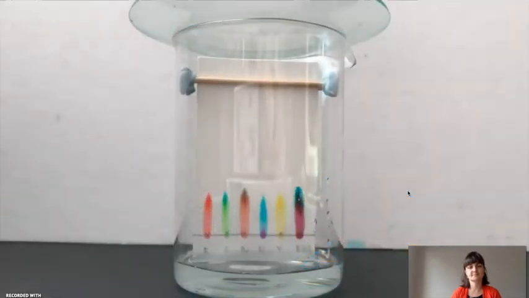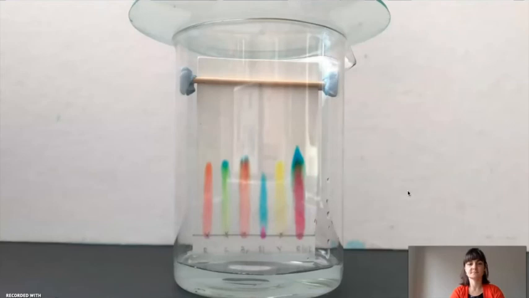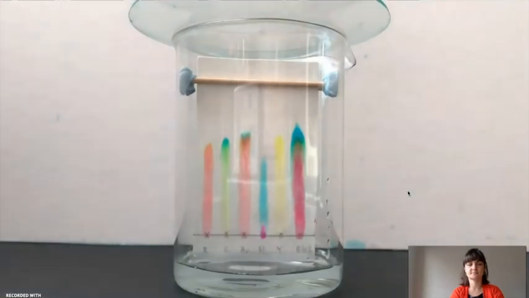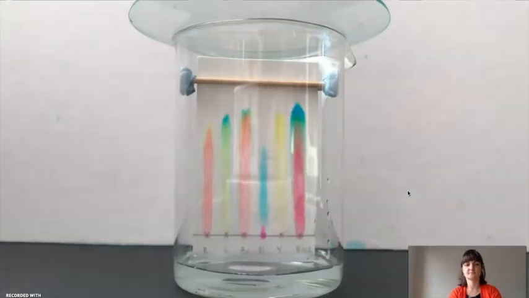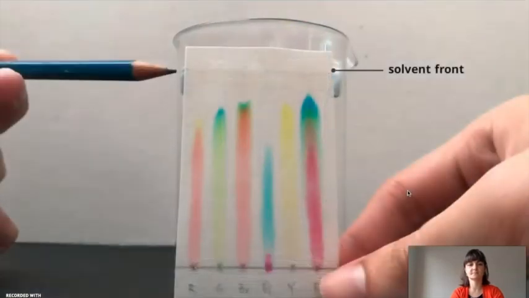You can see that as the solvent moves up the chromatography paper, it carries the different dyes along with it. Dyes which are more soluble in the solvent will migrate faster and further along the chromatography paper. Here we see the solvent front moving upwards. When the solvent front has reached near the top, we then remove the chromatogram and mark the solvent front with a pencil line.